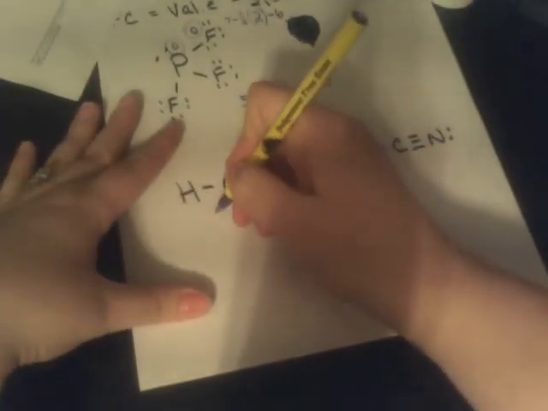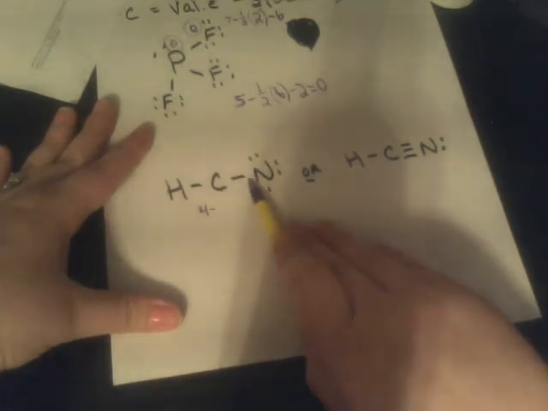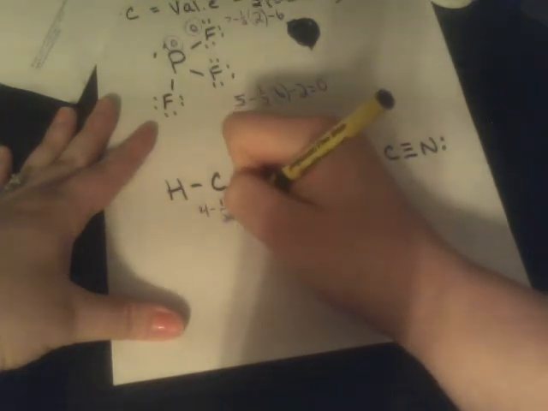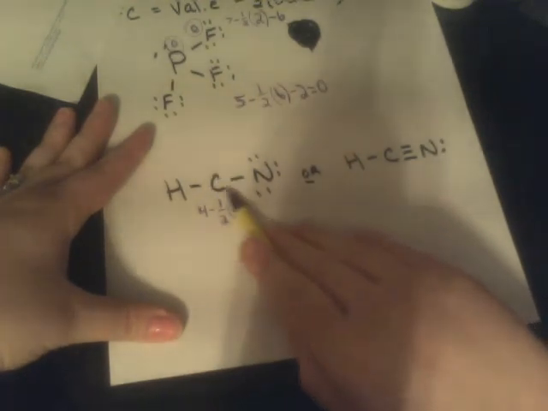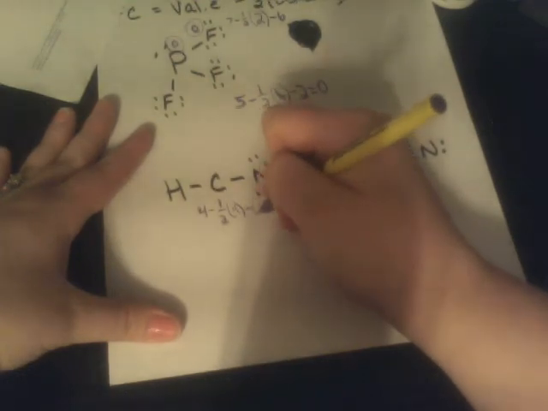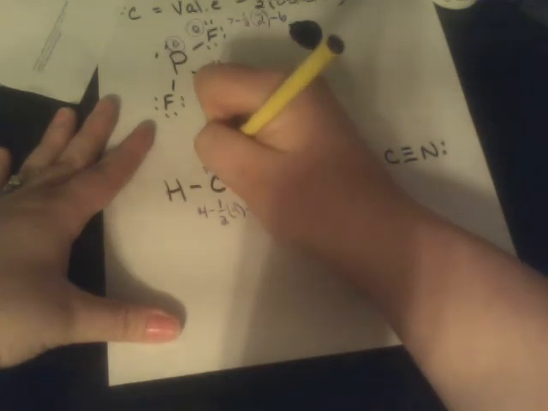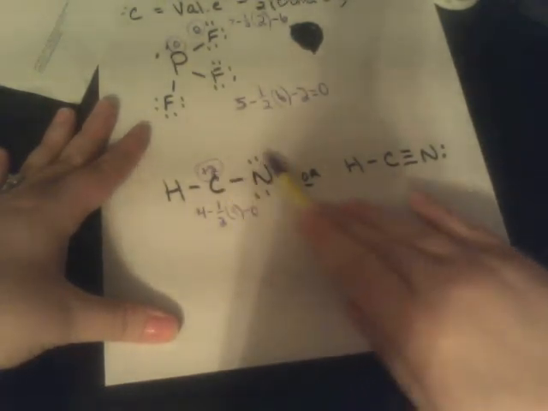So carbon's going to be 4 minus 1/2 of how many bonded electrons are around it? 2, 4. So 1/2 of 4 minus the non-bonding. How many lone electrons are on carbon? There aren't any, not in this example. So it's essentially 4 minus 2. So carbon has a charge of plus 2. Ugh, that's already icky, isn't it? Having a formal charge. I don't like it.